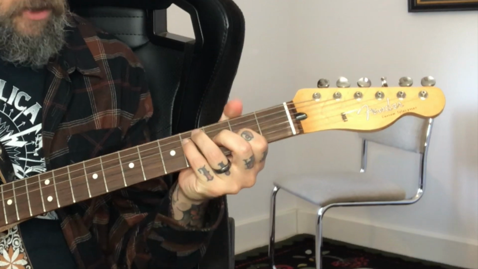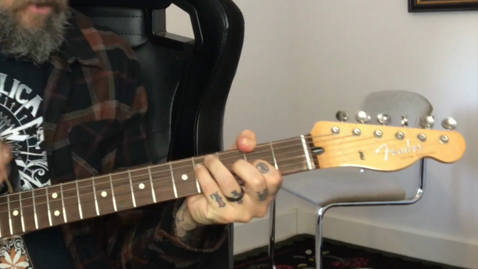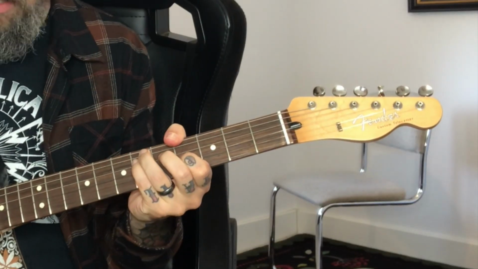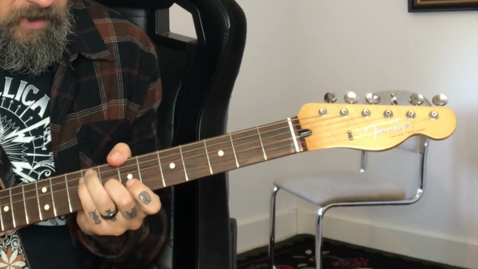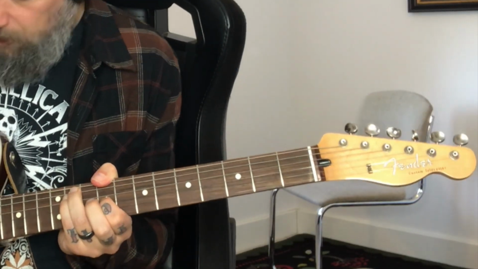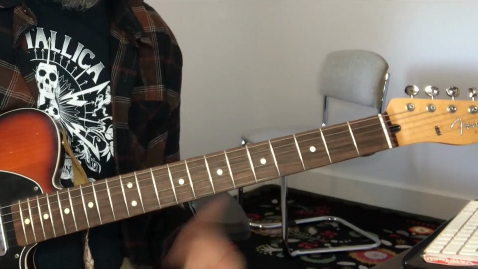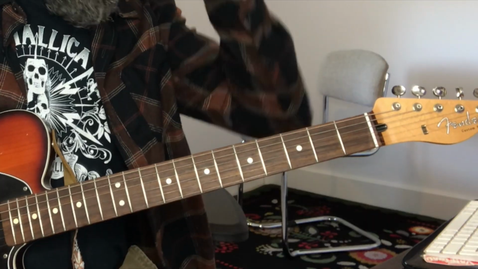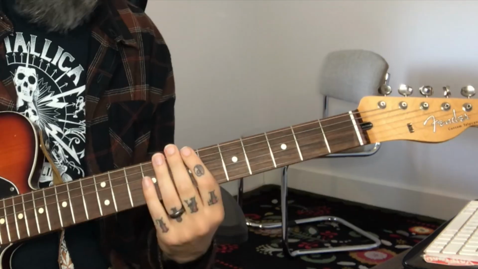Well, again, you could go back to doing your form like this with the thumb over the top, which is quite a nice way of playing these shapes, to be honest. So as you can see, what I'm doing here is I'm not barring. So hopefully what you can see there is that I'm moving both the E major and the E minor shape up the neck.